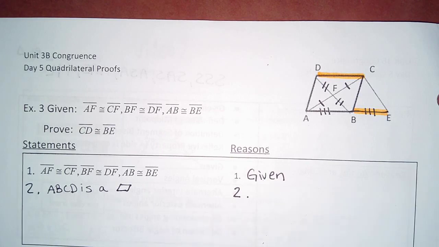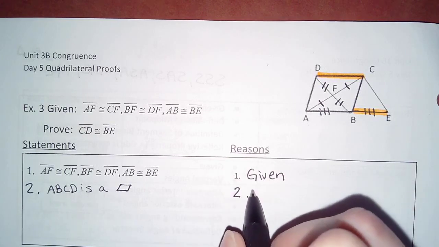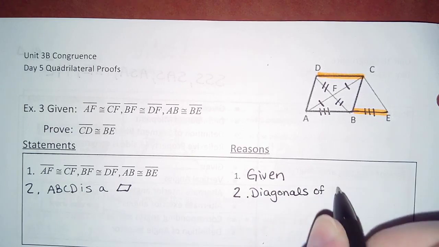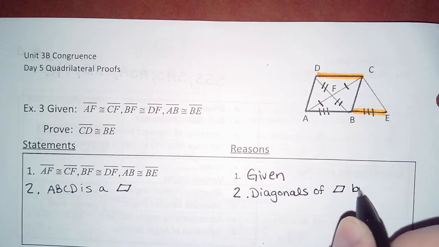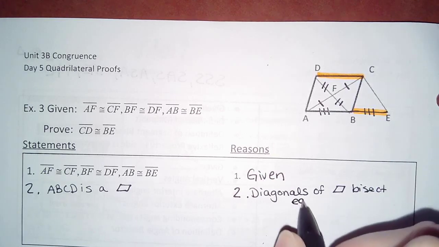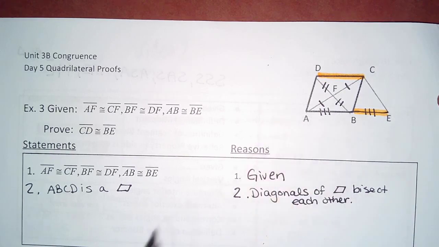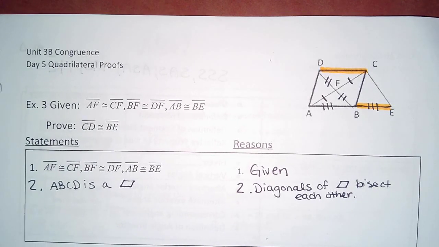Because the diagonals of a parallelogram bisect each other. It did not say that they're all equal, so I can't say that this is a rectangle or even a square. I can't assume it's a rhombus, but it could be a parallelogram. It could still be a rhombus, but more importantly, it could be a parallelogram here.